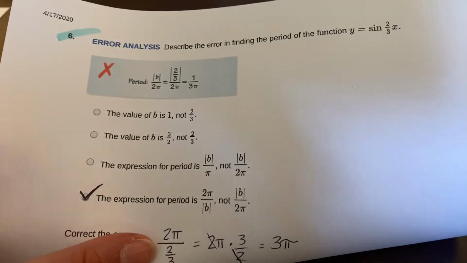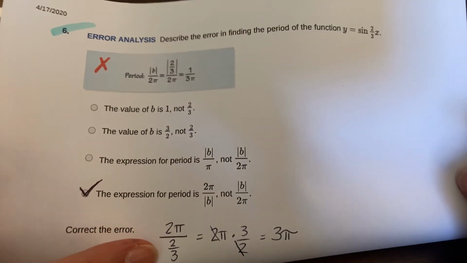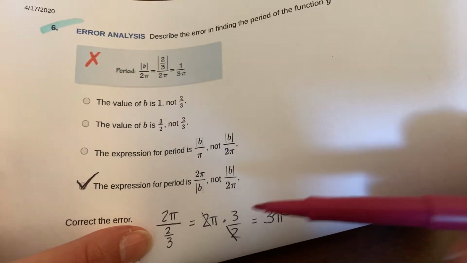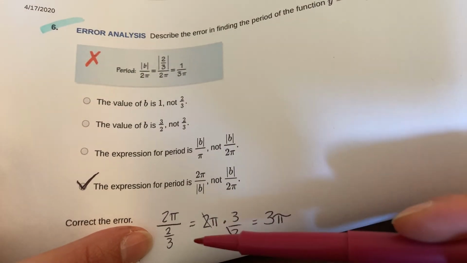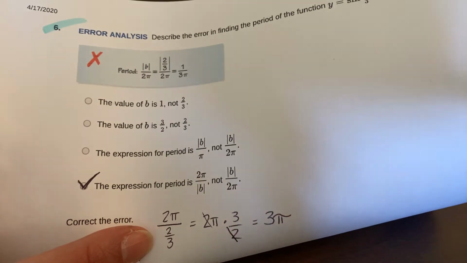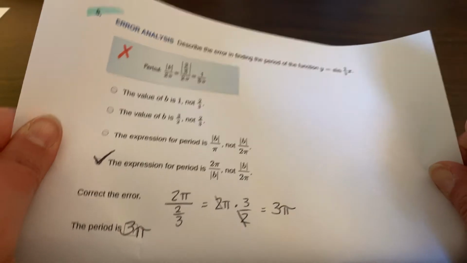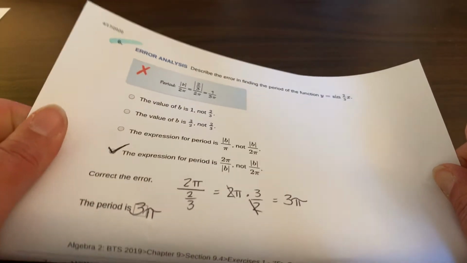So we take the 2 pi and we divide it by the 2/3, which is the b in this instance, right? But remember that dividing by a fraction is the same as multiplying by its reciprocal, so that the 2's cancel, and you're left with pi times 3, or 3 pi. So the period of this function is 3 pi.